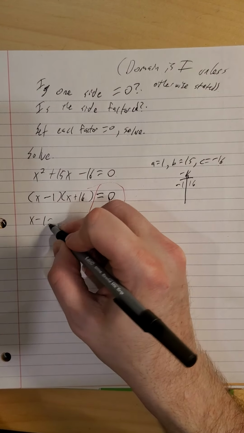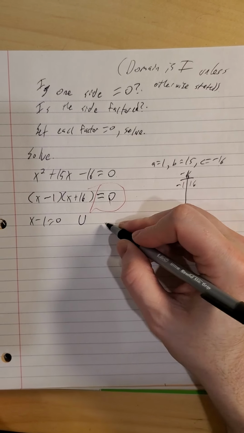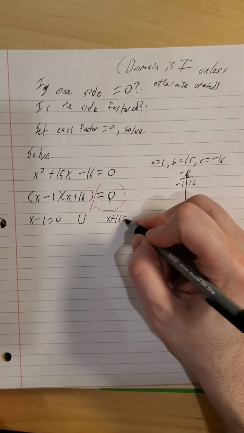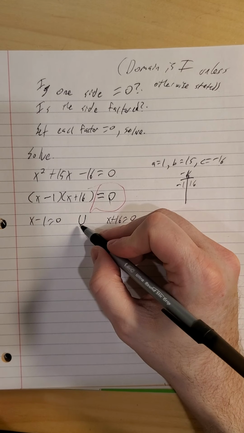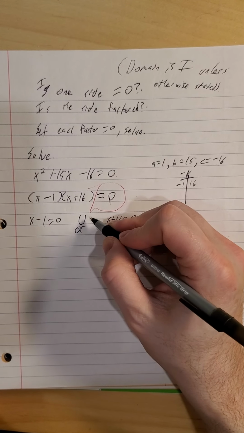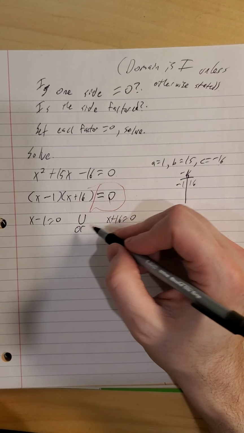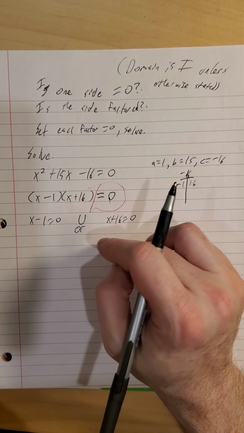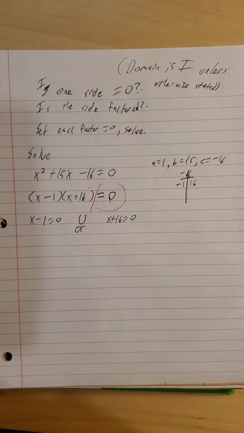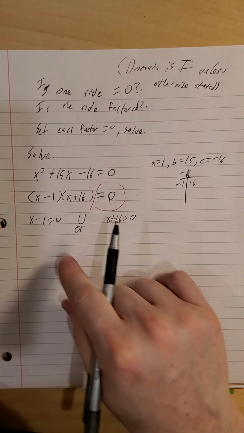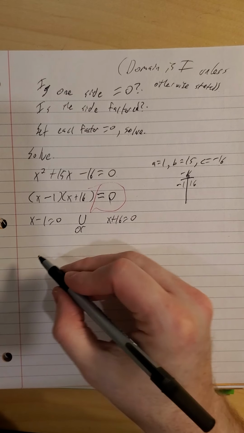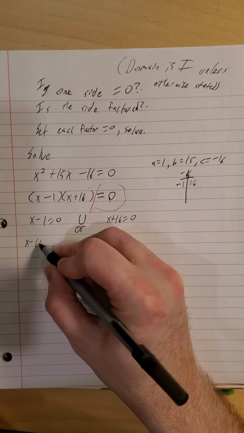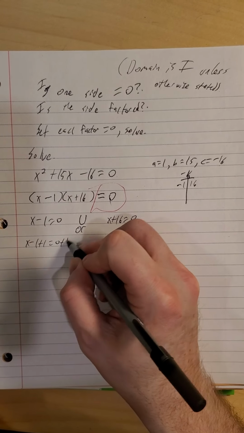So either x minus 1 equals 0, and we'll union that up with x plus 16 equaling 0. You can either write the word or or you can use the union symbol. We can't use the word and here. That would give us an empty set if we used an and. Or is what we need here. We need the union.